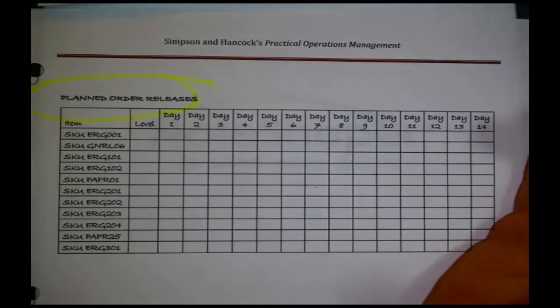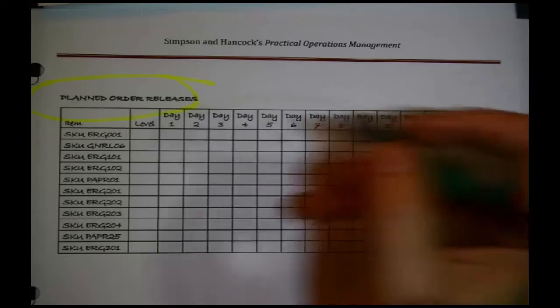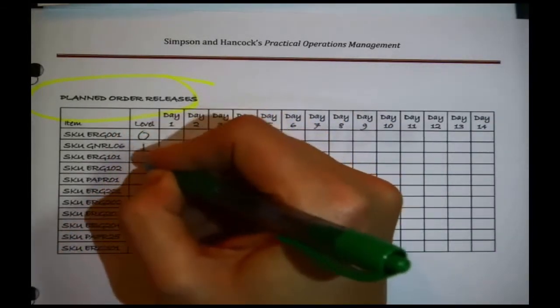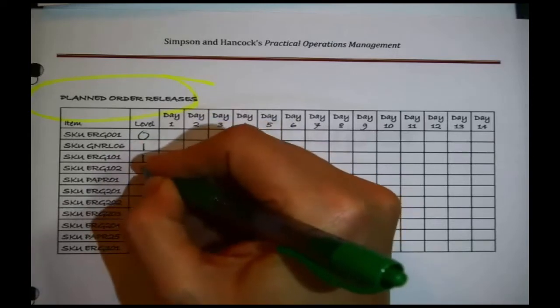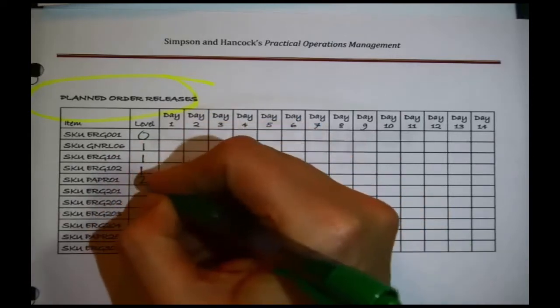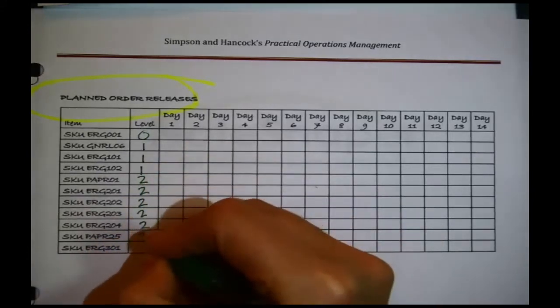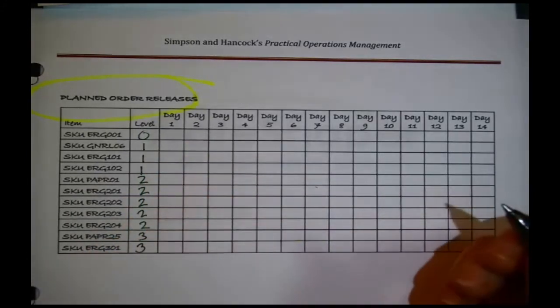Now, here are the 11 items listed. One of them was on level 0. The next 3 were on level 1. Most of the rest of them were on level 2, except the bottom 2 were on level 3.